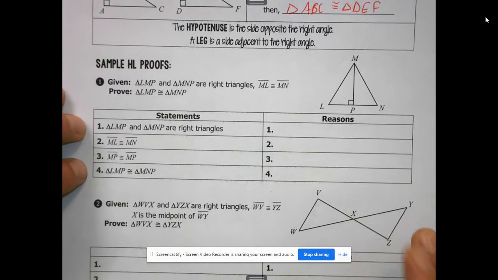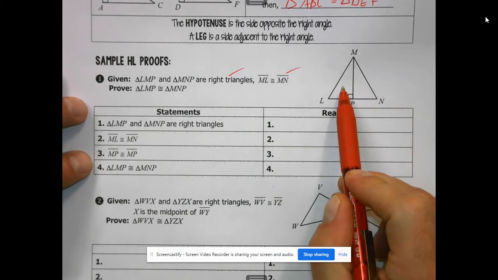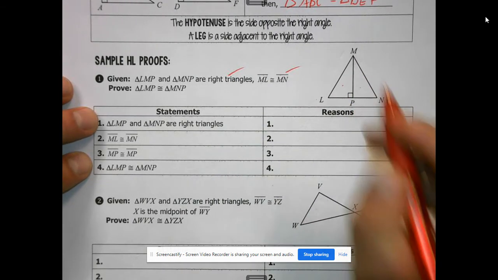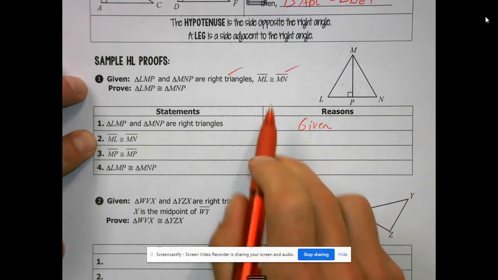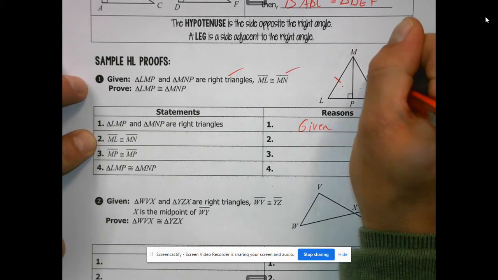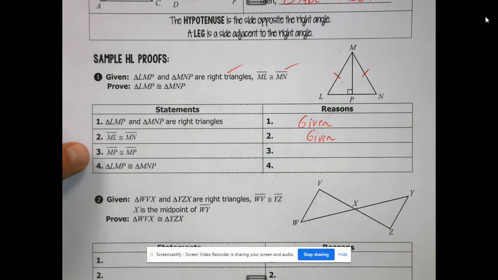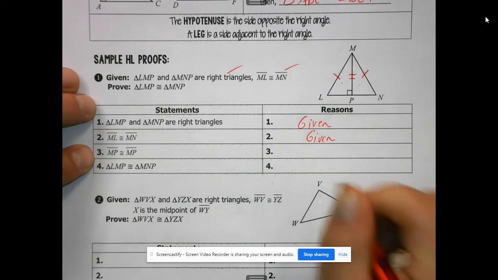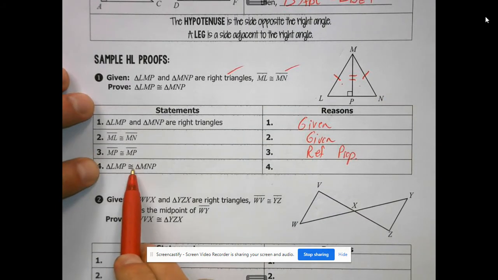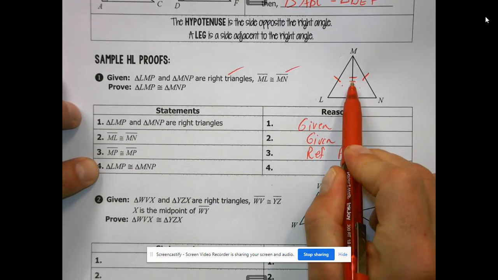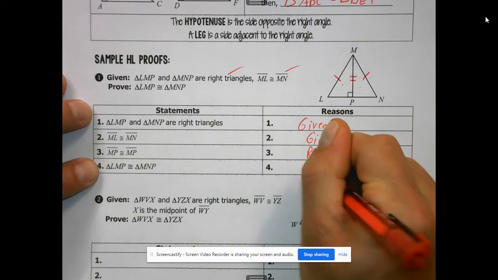2 proofs. We have 2 givens. First one says, hey, this triangle is a right triangle, and this guy's a right triangle. Reason given. Next one is also given to us. It says ML is congruent to MN. That was given. Freebies are gone. But number 3 is saying, hey, MP is congruent to itself. MP, that's your reflexive property. Well, how are the triangles congruent? They have one set of legs that are congruent, and they have one set of hypotenuses that are congruent. So these are congruent by HL, hypotenuse leg.